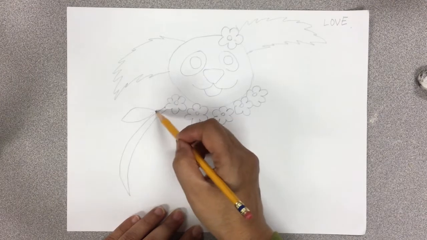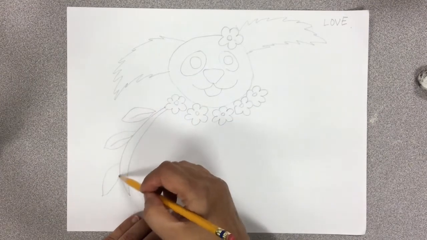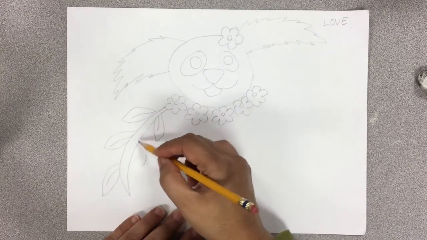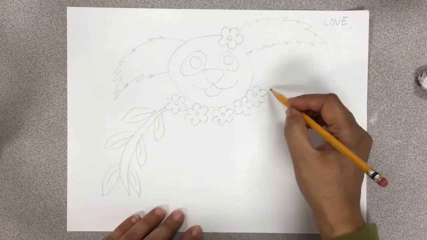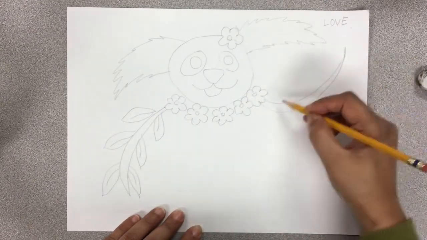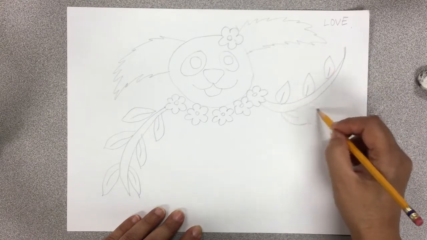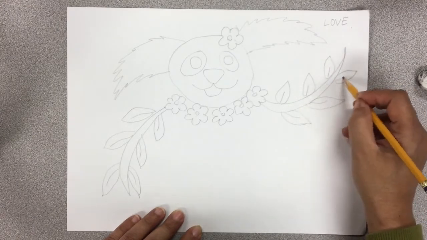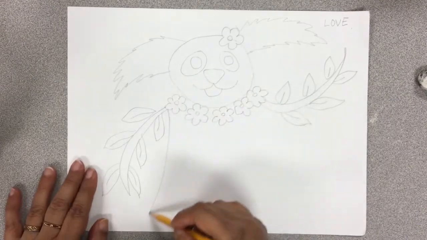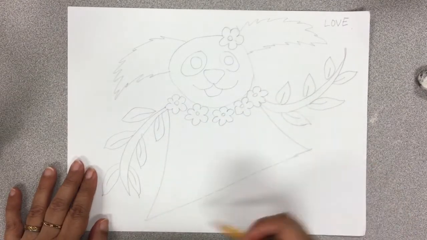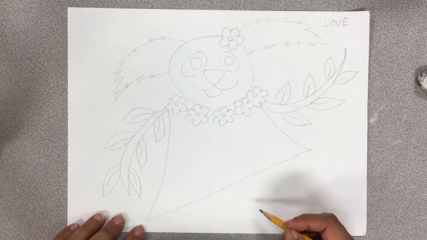Since I love nature, I want my imaginary friend's hands to be like branches with leaves coming out. So she's going to have two hands with leaves coming out. Oh, I also thought of a name for my creature. You do that too. I have named her Love because love is what nature is all about.